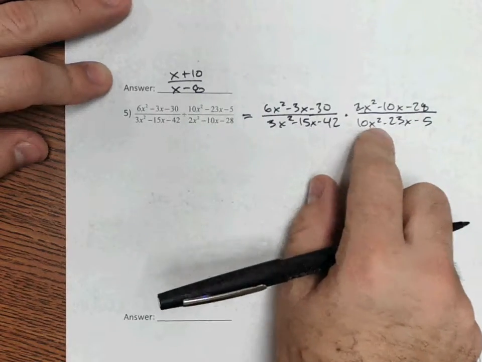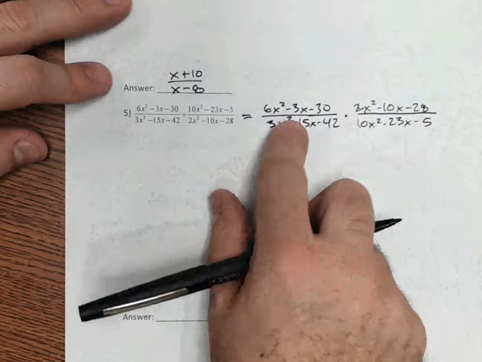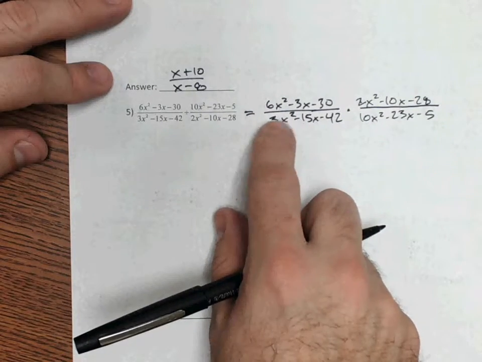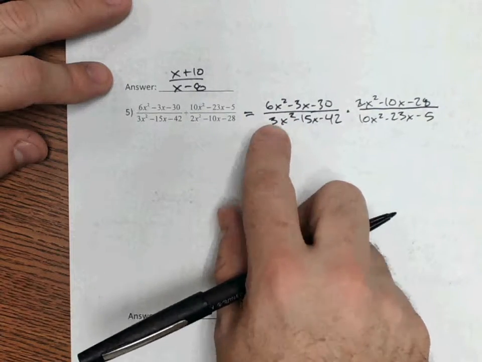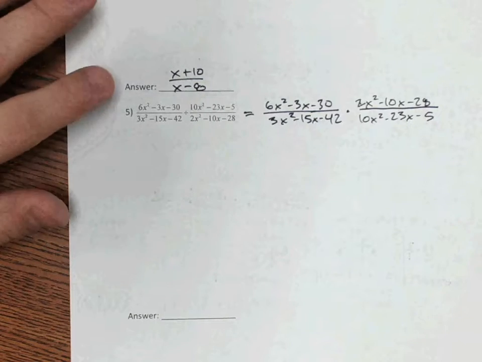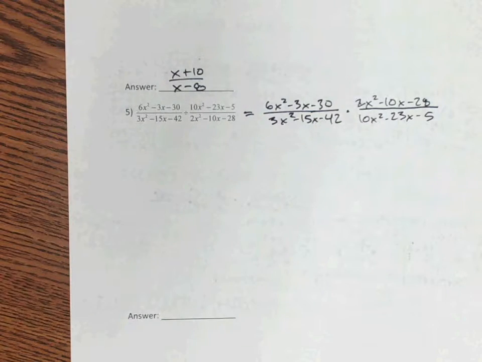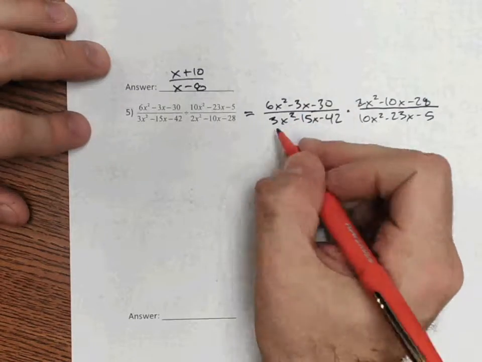So one thing I want you to pay attention to first is that this little guy right down here has a GCF. So I'm going to put that down below just in a different color, and then we'll factor it after that, but I don't want to rewrite the whole thing all over again just yet. So there's a common factor of 3 here.